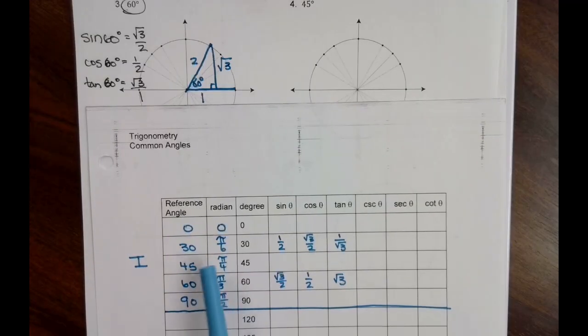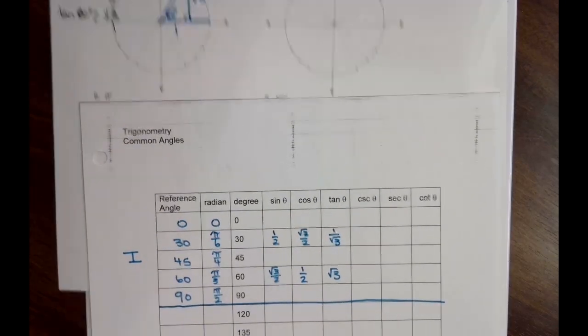So hopefully what you notice is that if I look at my reference angle of 30 and I look at my reference angle of 60, I have all the same values: 1, 2, square root of 3. All of these values are the same. All right? So now let's look at 45.